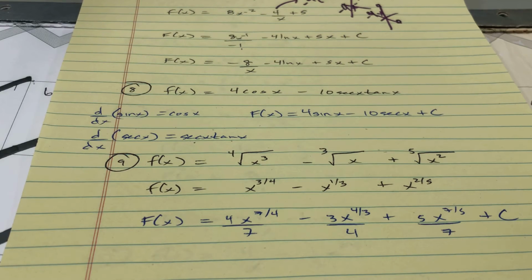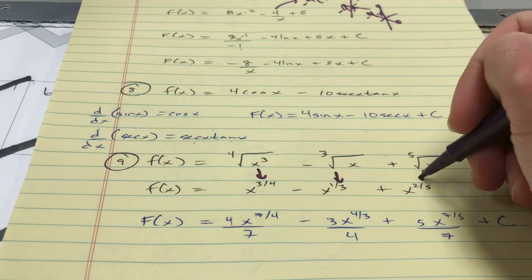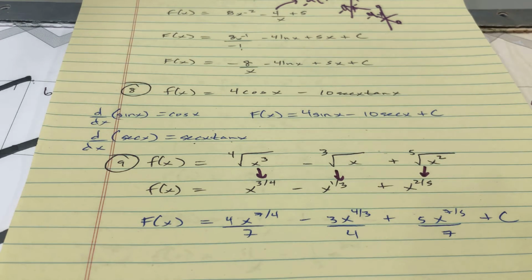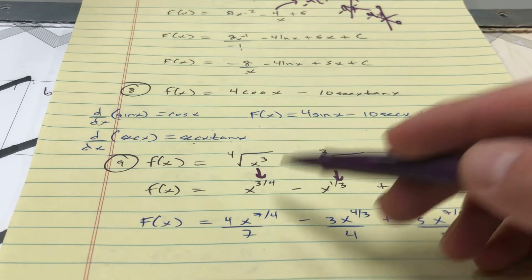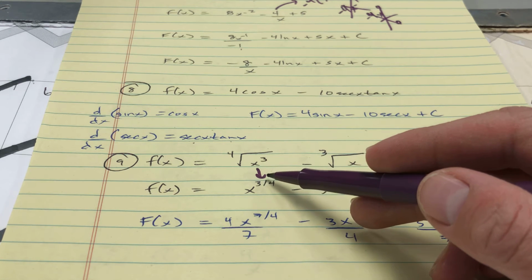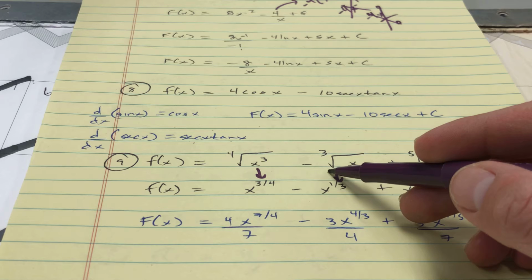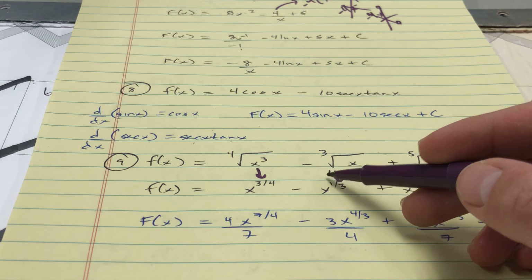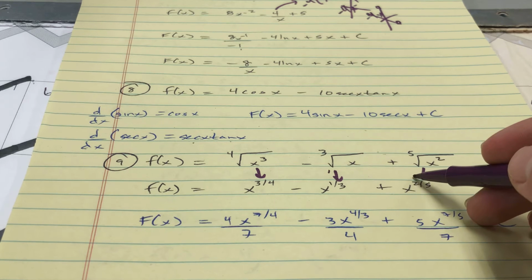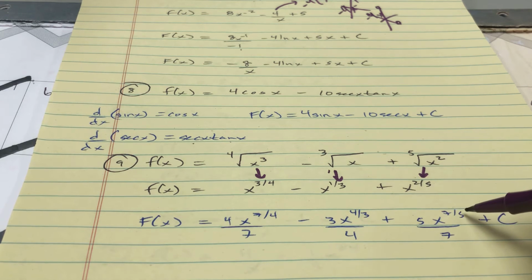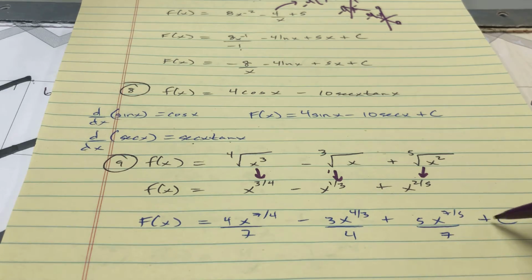F of x is equal to the 4th root of x to the 3rd minus the cube root of x plus the 5th root of x squared. I'm going to rewrite these. This is from Algebra 2. Go from radical form to exponential form there. Fractional exponents. X to the 3/4 minus x to the 1/3 plus x to the 2/5. Add 1 to the power, that's 7/4. Instead of dividing by 7/4, I'm going to multiply by the reciprocal, 4 over 7, minus. I'm going to add 1 to the exponent, that's 4/3. Instead of dividing by 4/3, I'm going to multiply by 3/4, the reciprocal, plus. Add 1 here, or 5 over 5, that's 7/5. Instead of dividing by 7/5, I'm going to multiply by 5/7, the reciprocal.